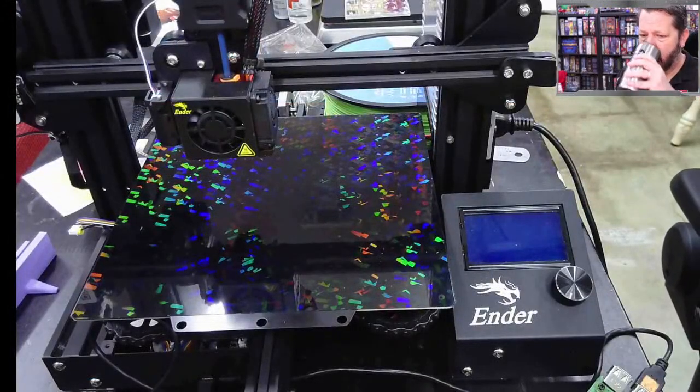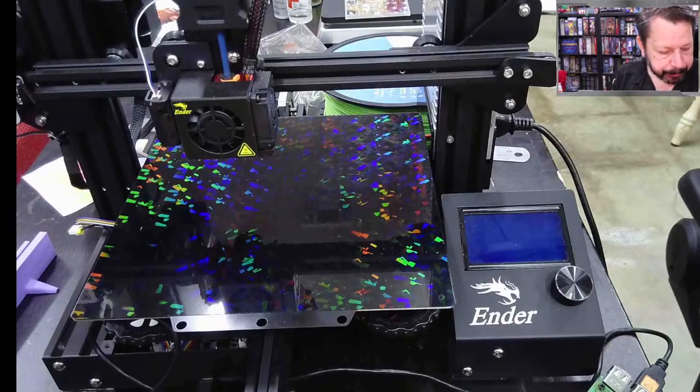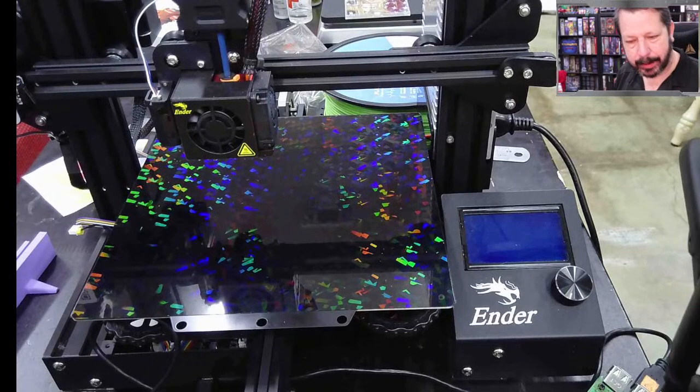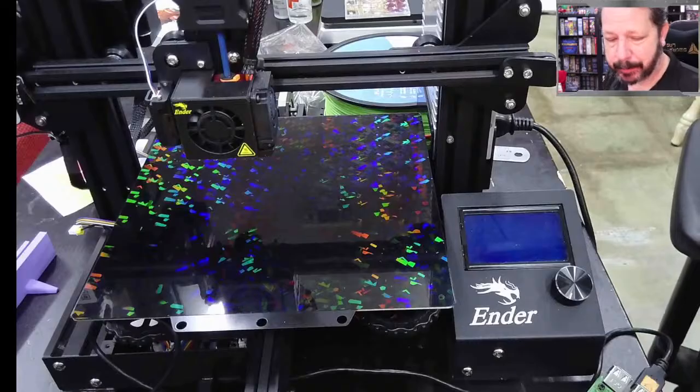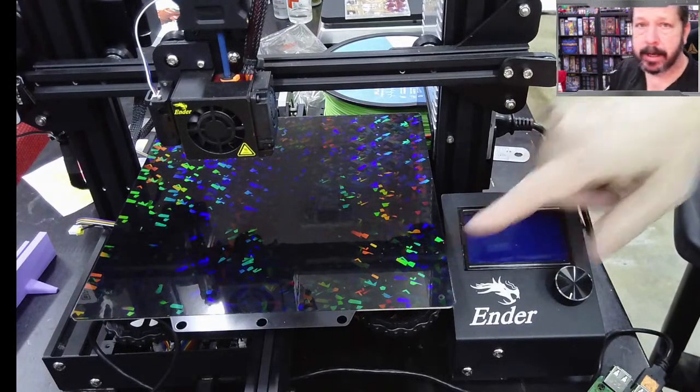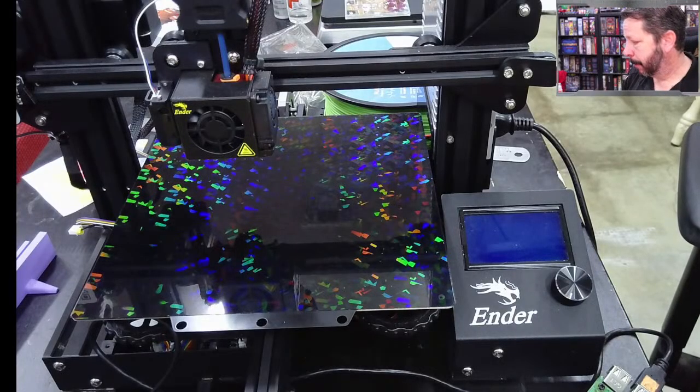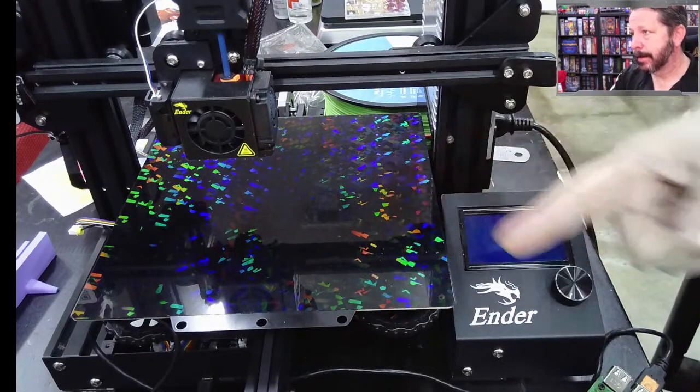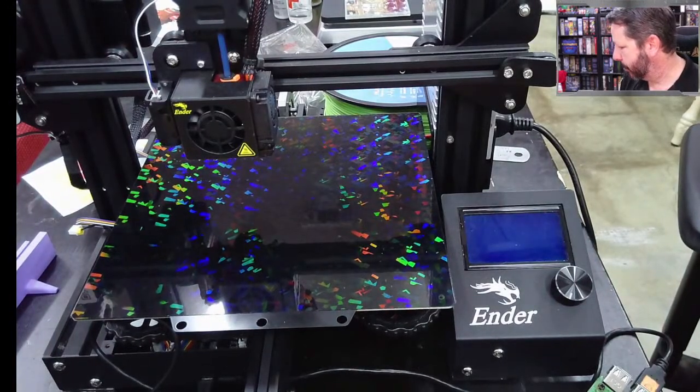Over here, we've got, oh wow, it's making some different options here. So we have our, I think this is PEO instead of PEI, but the main thing here is that it's got the interesting pattern on it.